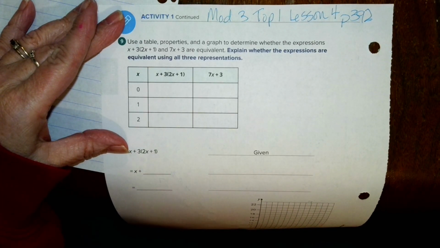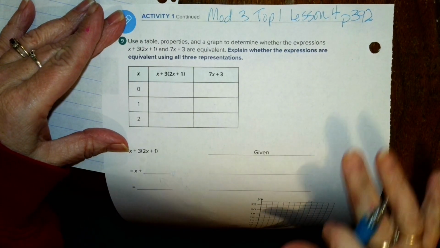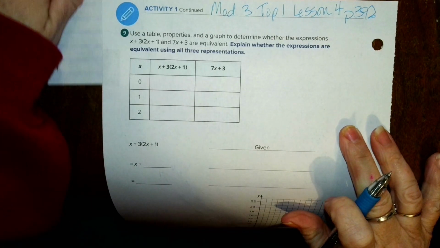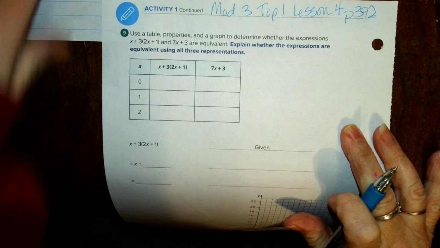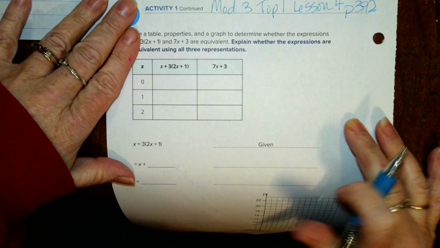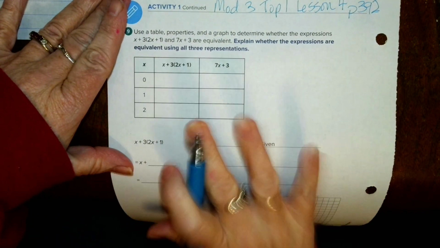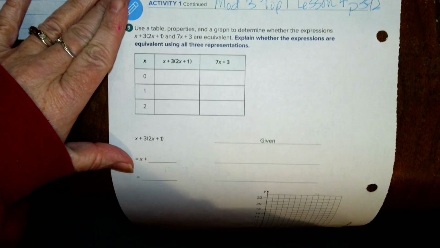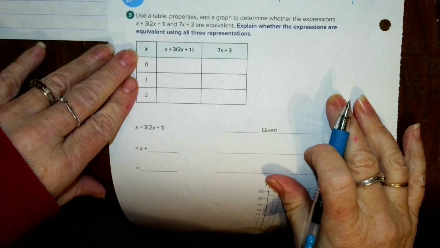Okay, so I had to put this part on another video. I went back to unpause the previous one and it just totally ended the video. So hopefully you've already done this one and you're just coming back here to check your work.